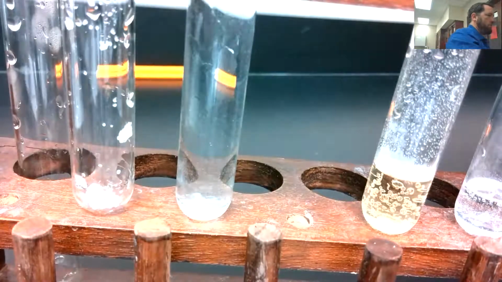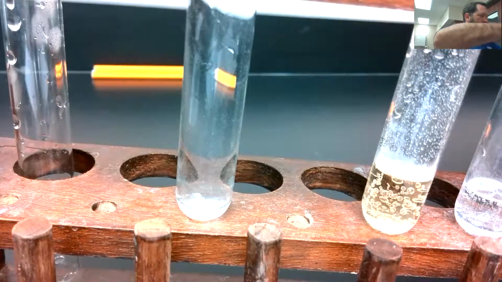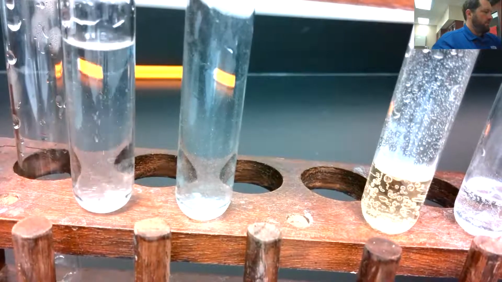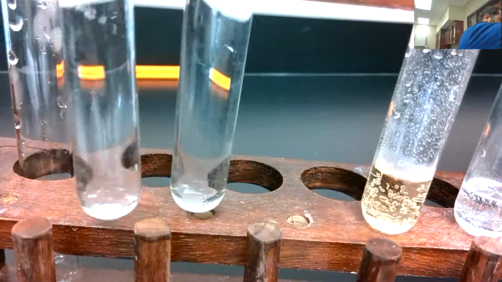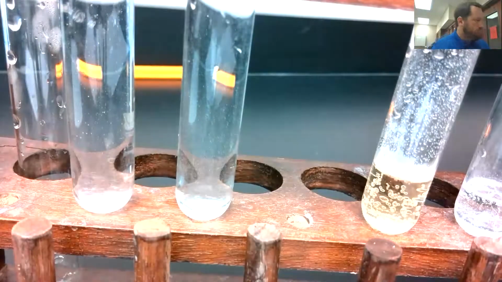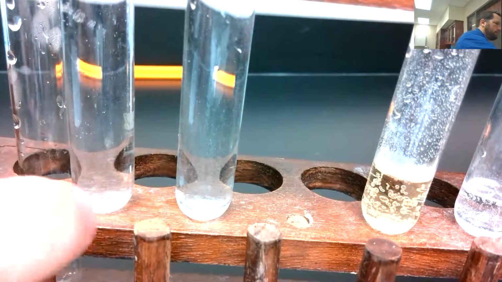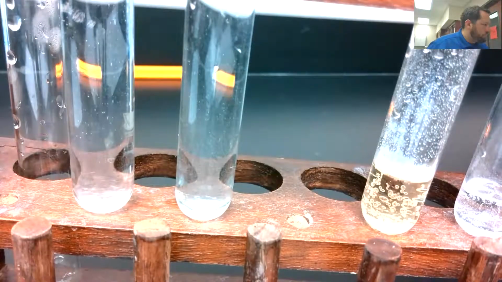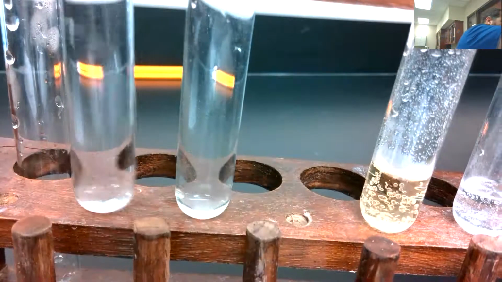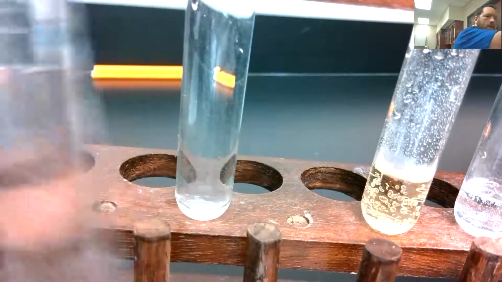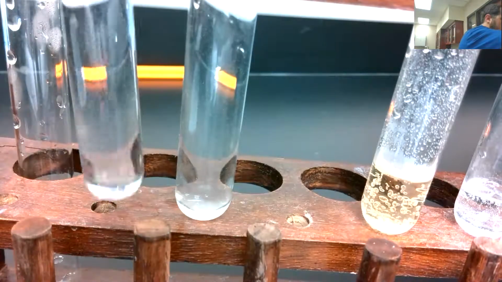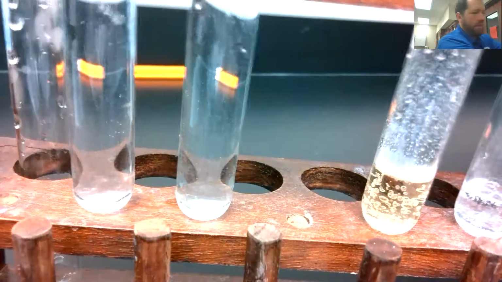All right, we'll do the same thing for this one. So this is our potassium iodide. You've got the salt crystals in there. We'll add some water. We'll see if they dissolve. So there we go. These salt crystals were a little bit bigger, so they're taking their time. But they are dissolving. Not a whole lot left now.